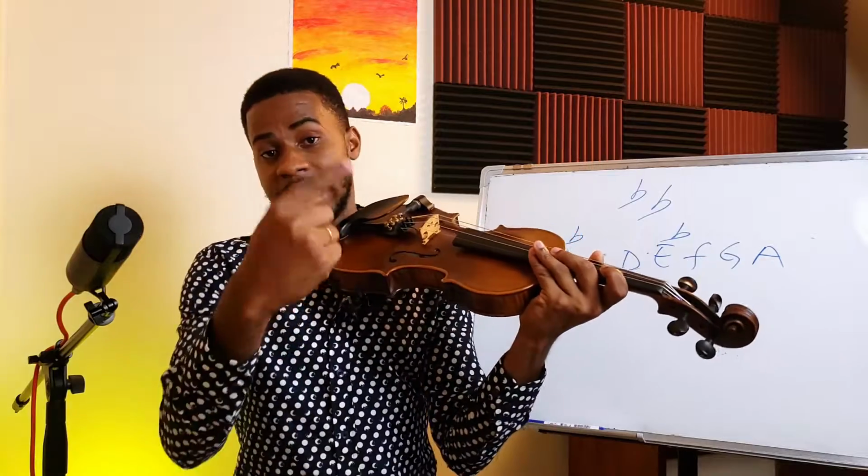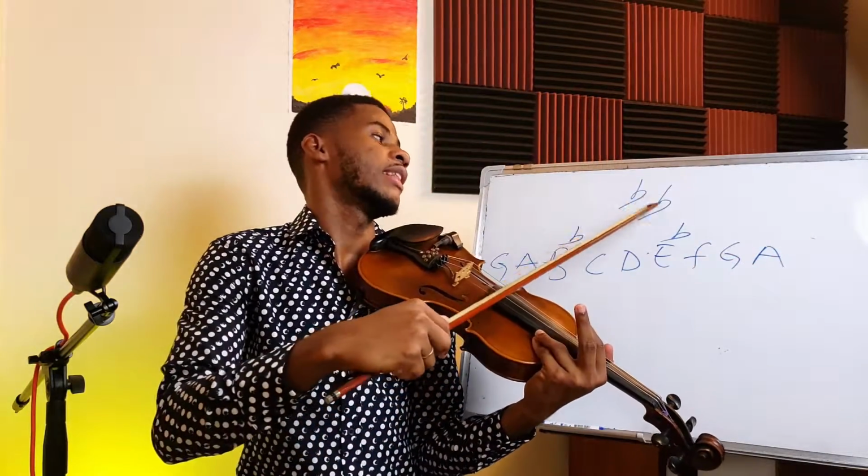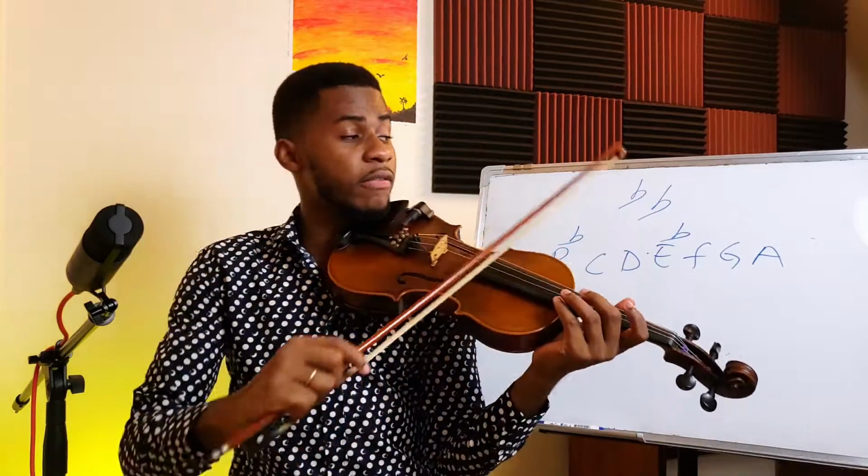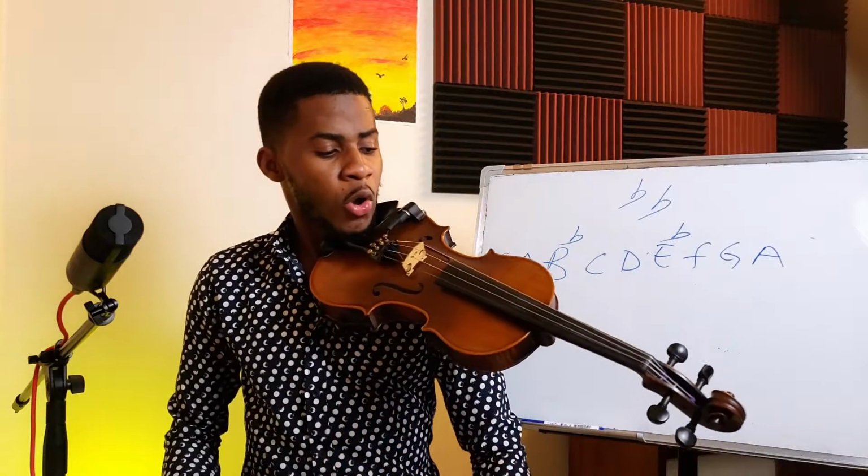You're going to learn that one as well, but that's after you've done this. Good. So like I was saying, flat keys will be represented by these flat signs, and B flat is the second flat key because it has those two flats you have right there on it. All right, here's some patterns we can use to practice that.